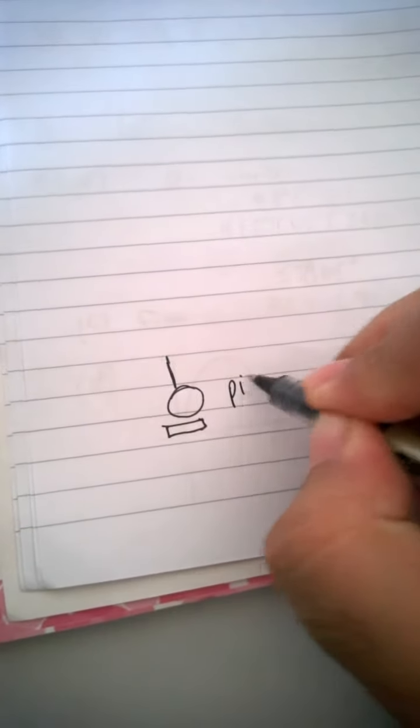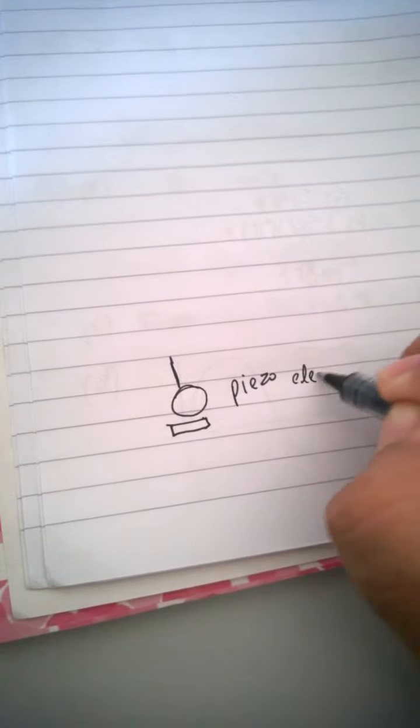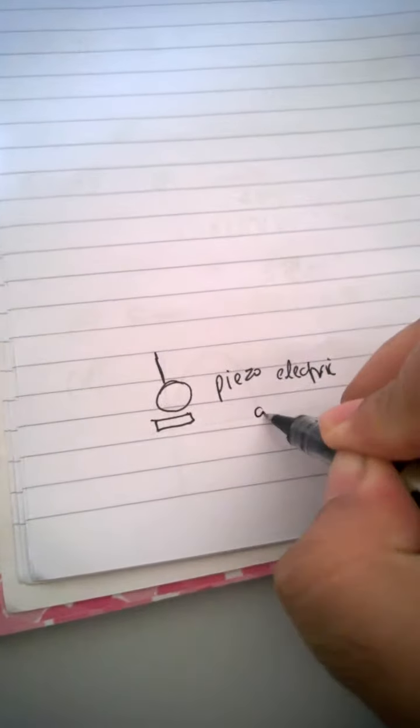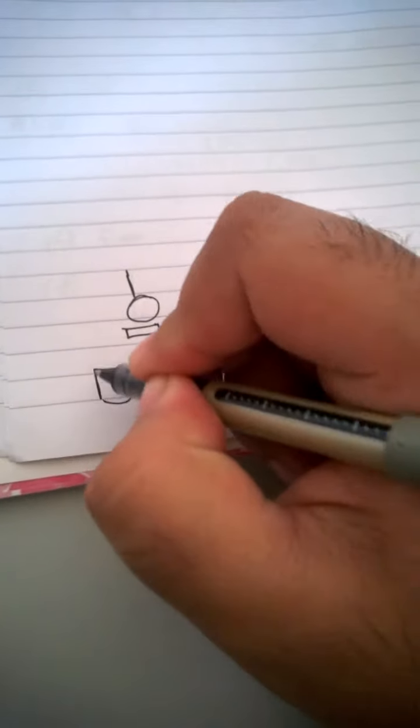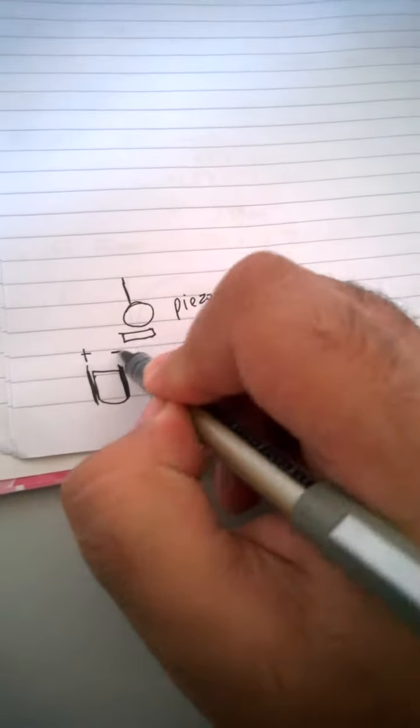Of course, as we can see, the symbol is something like this. Of course, this bar is joined to the circle. Anyways, here's the microphone. That's most probably a piezoelectric crystal. Okay, so piezoelectric crystal, as we know, it's a crystal with silver electrodes on the side. We have the positive terminal, the negative terminal.